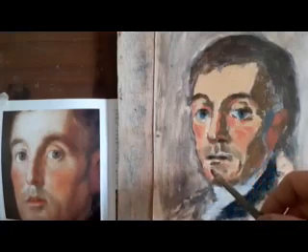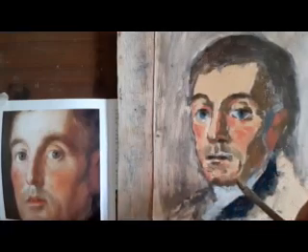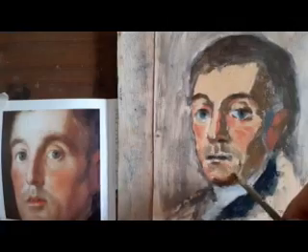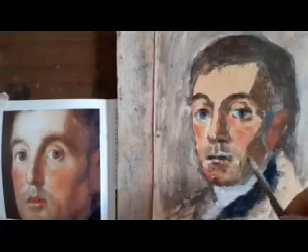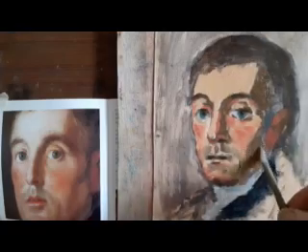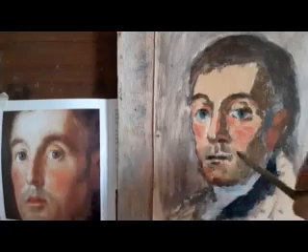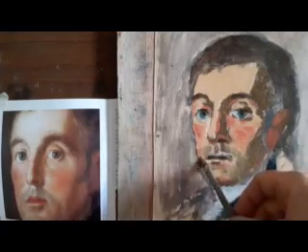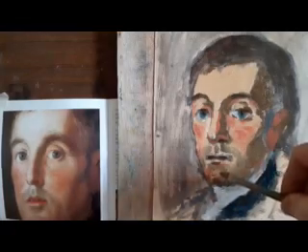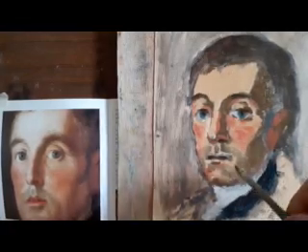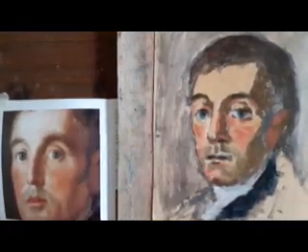I don't want a moustache, but I do want a little bit of that cooler colour at the lower part of the face. So I'm letting that mix a bit. And also, I don't know if you can see, I'm going in different directions. I'm following a few contours with my brush marks.